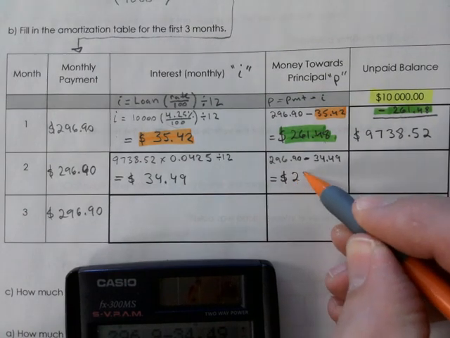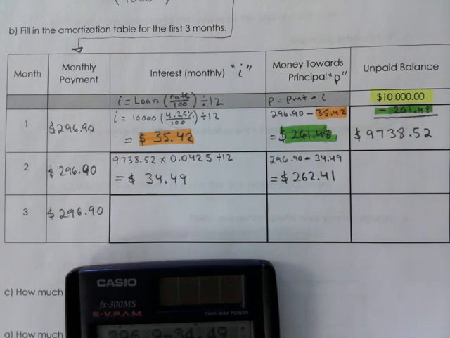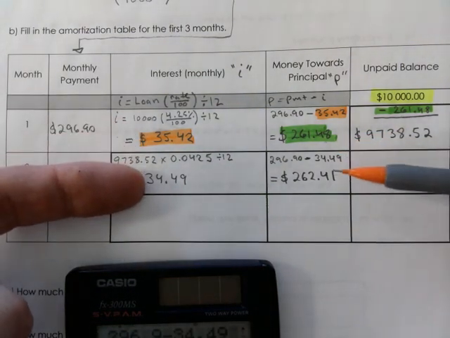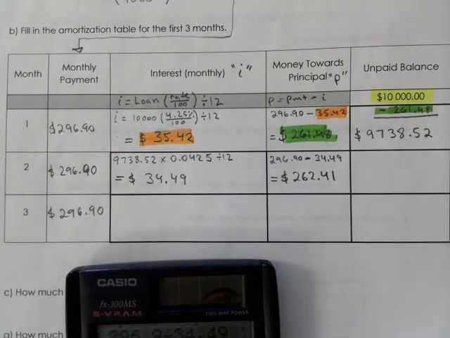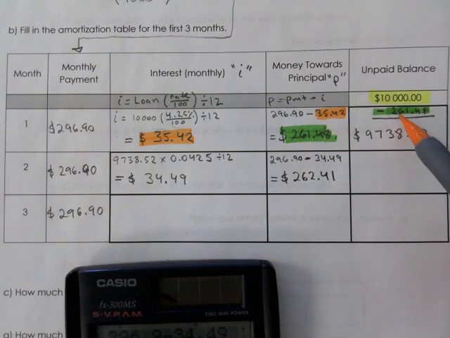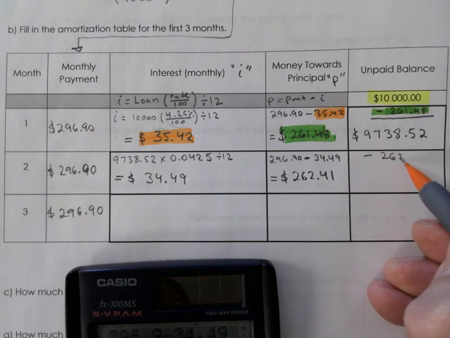That's 262.41. So as the months go by, the interest should drop, the principal should go up. And then you look up here, right? Green came over here, subtract. So you take this one, you go minus 262.41.